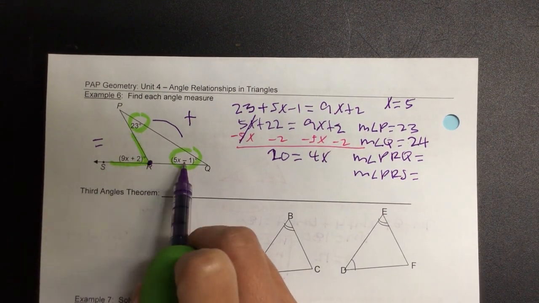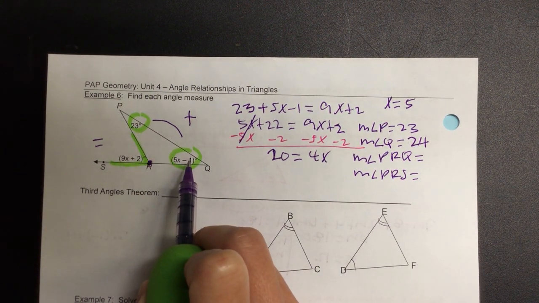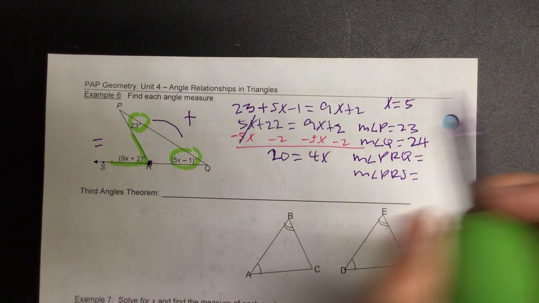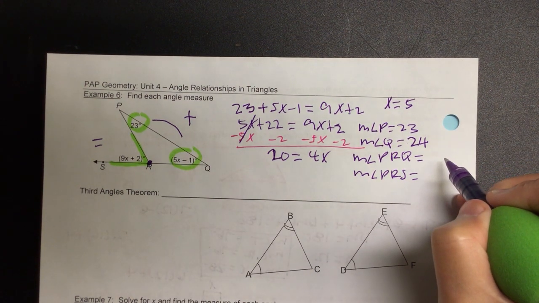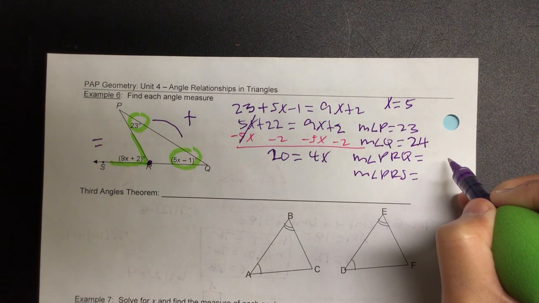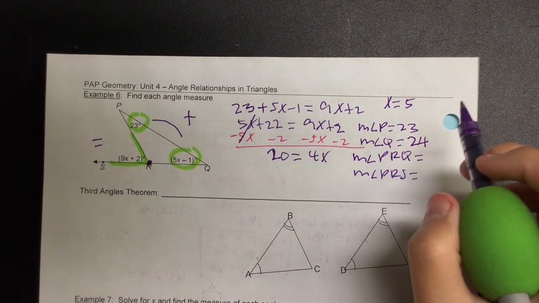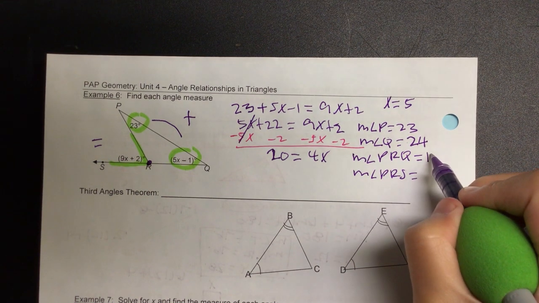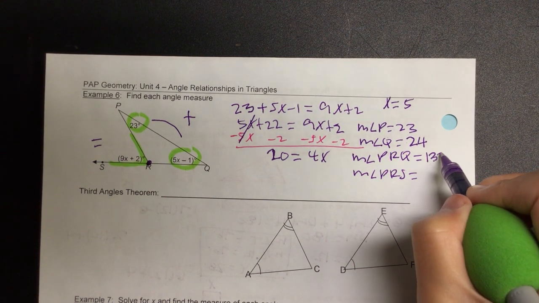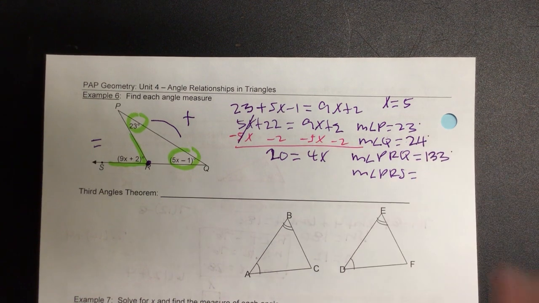Since I know 23 and 24, can I add them up and subtract it from 180? Yeah? And that should give us PRQ as some number. How many is our PRQ? 133. Very good. Forgot my degree signs.